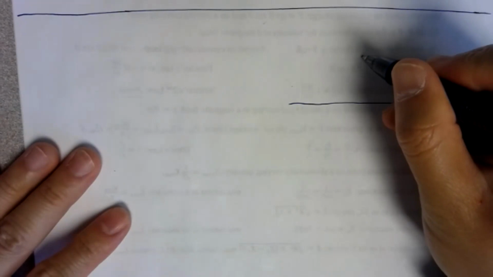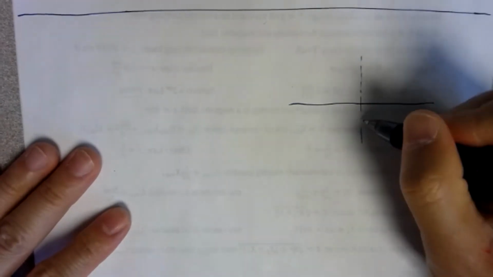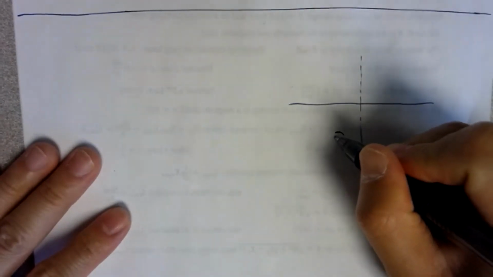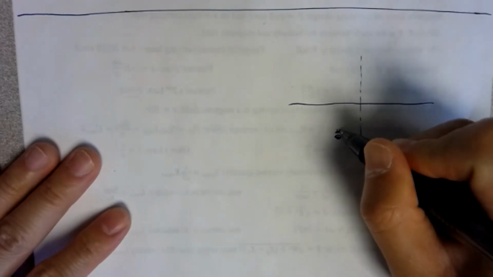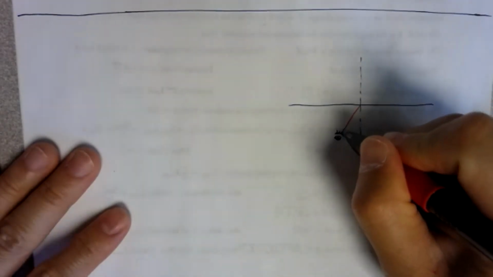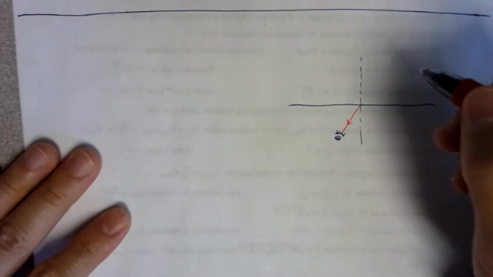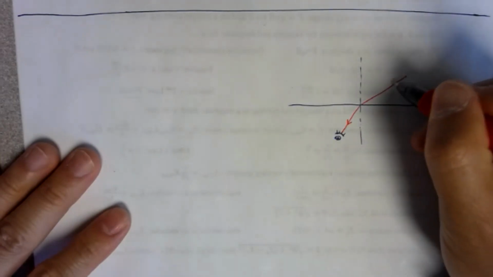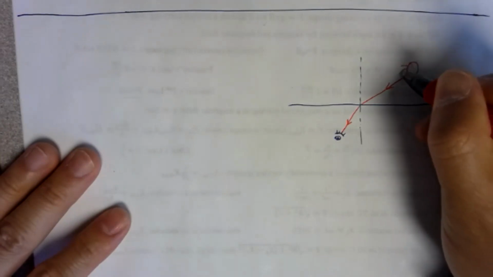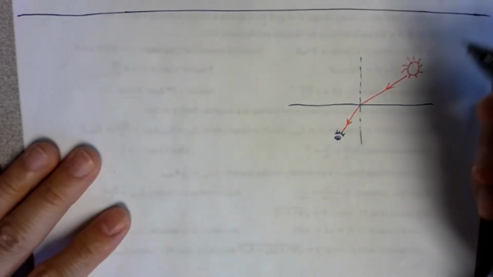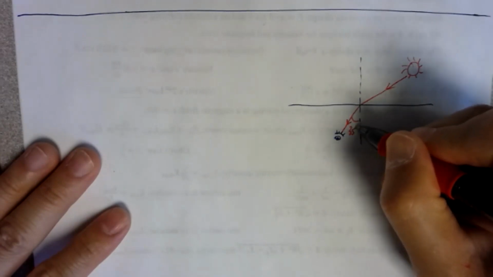Let's say this is the calm surface of the water of the lake, and this is the normal direction. When the scuba diver looks up, a ray from the sun enters his eye. One eye will be enough. The sun ray probably comes from somewhere here, and it says this is 35 degrees.